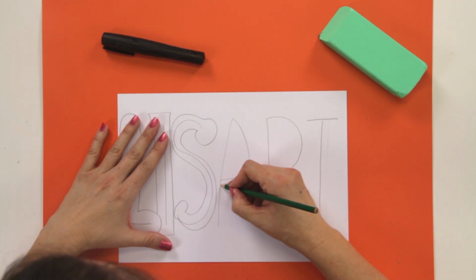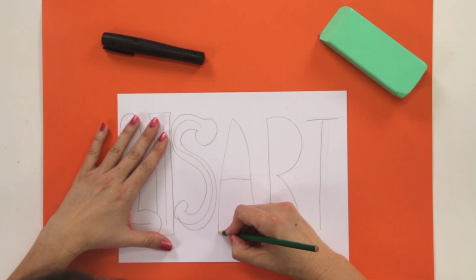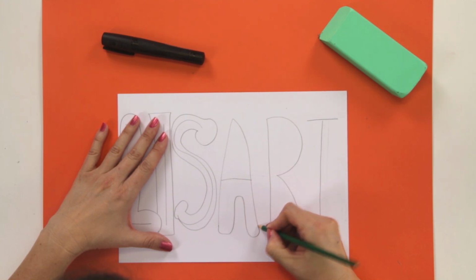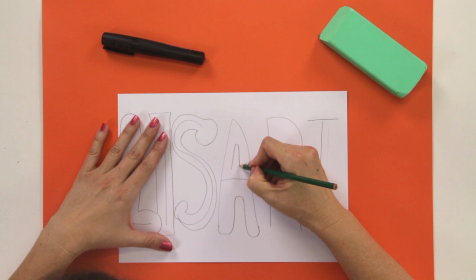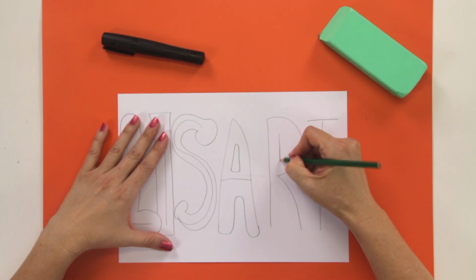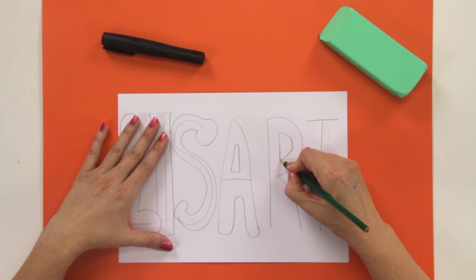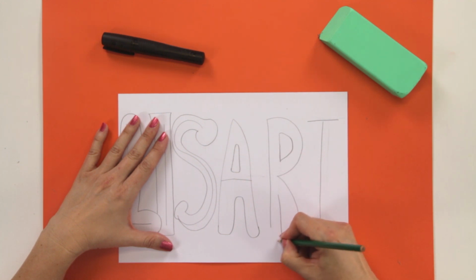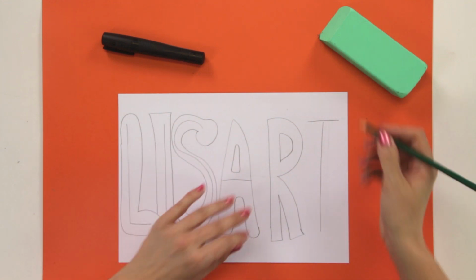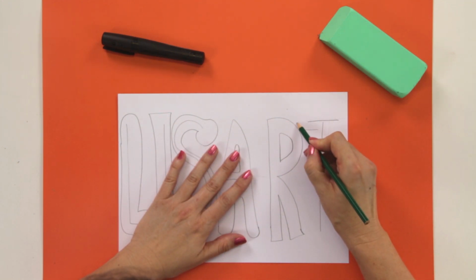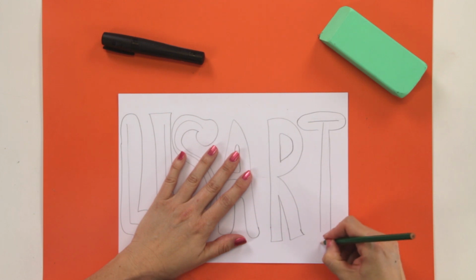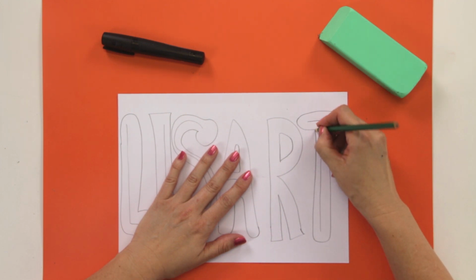And then sometimes it's too close, so we end up using one of the legs of that A, okay, just to make the A like that. The same here. I'm just going to make the middle of the R, and I'm going to make these two legs kind of square like that. And the T, I'm going to make it round again, just like this.